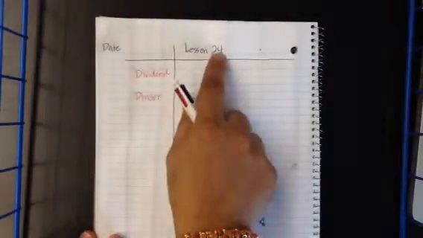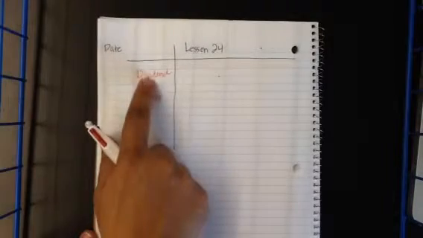Okay, today we're going to be talking about Lesson 24. Make sure you write Lesson 24 in black ink at the very top and today's date. And we have our 2 vocabulary words in red ink.